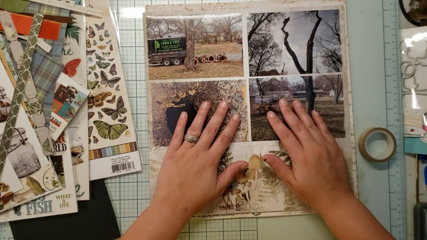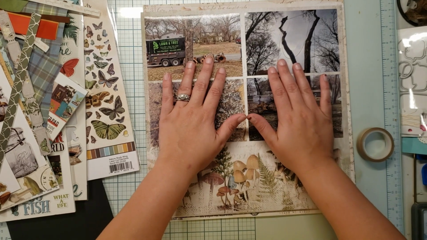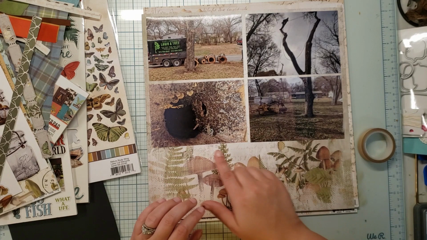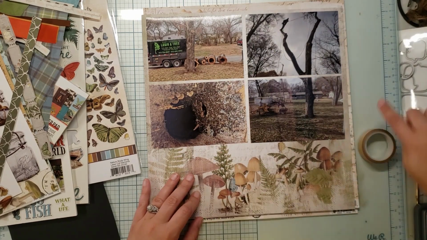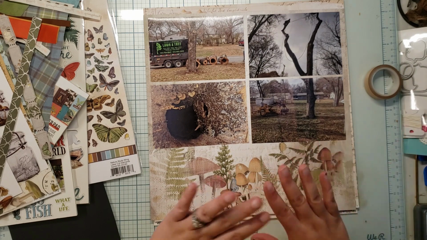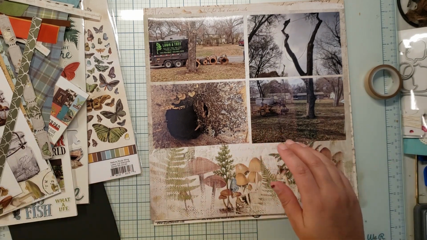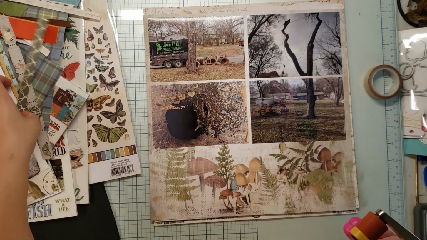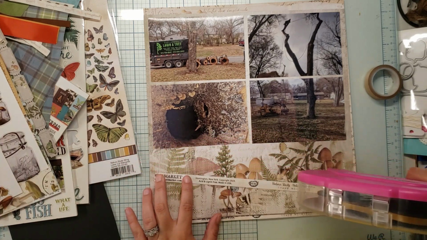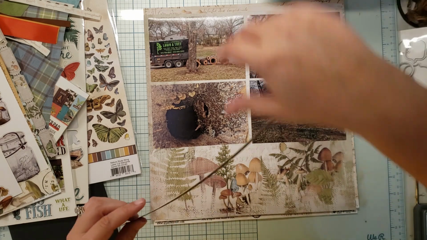And once I get them adhered and all the fun things, I'm going to go around and kind of doodle a window around my thing. So you'll have to look at the end for that. But I figure I'm going to go ahead and just do a little bit of adhering down here.